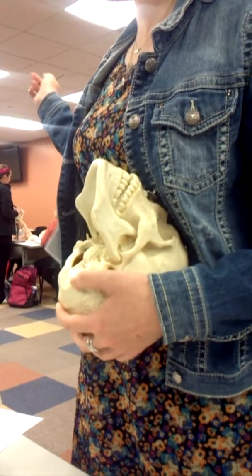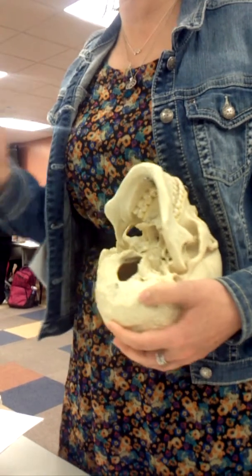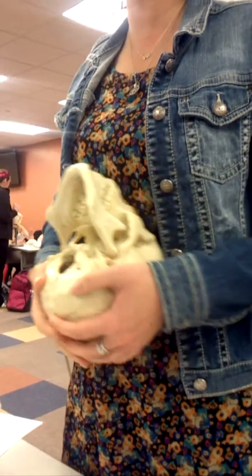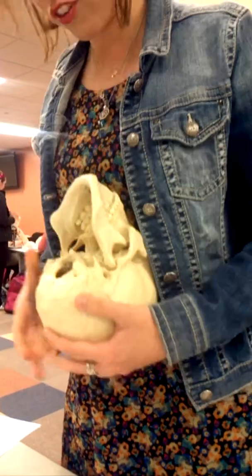Have you guys seen the differentiated skull yet? Courtney's going around with that. That'll make so much sense. It's like an actual skull where we're undone, and you can definitely see the sphenoid, but it's down in here.